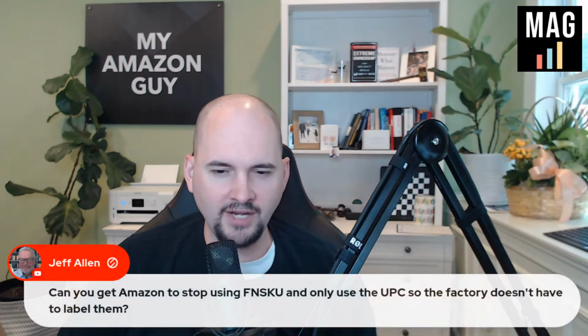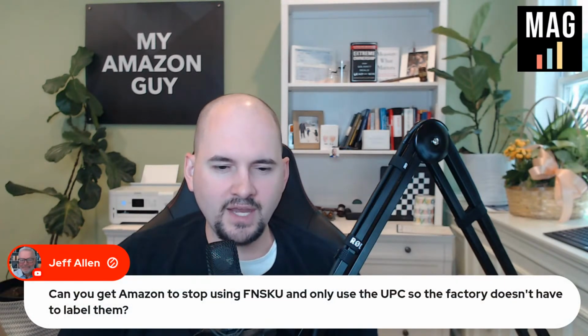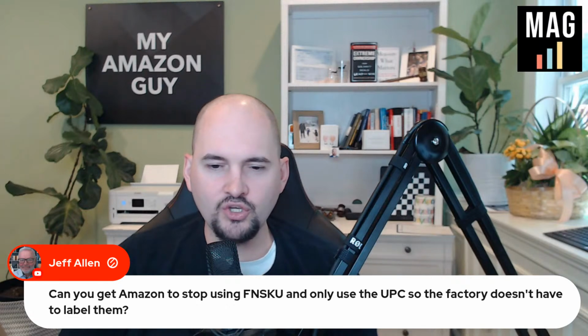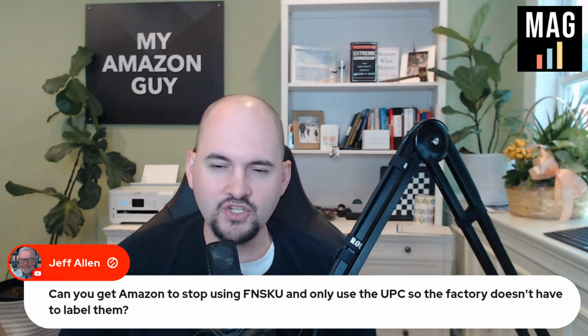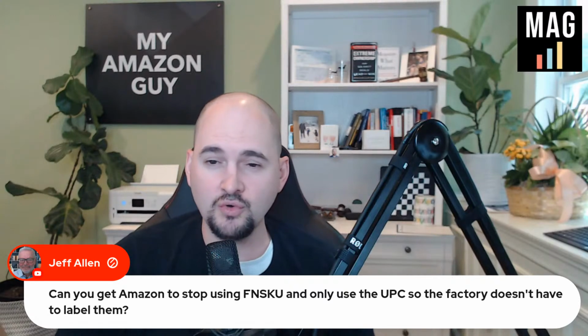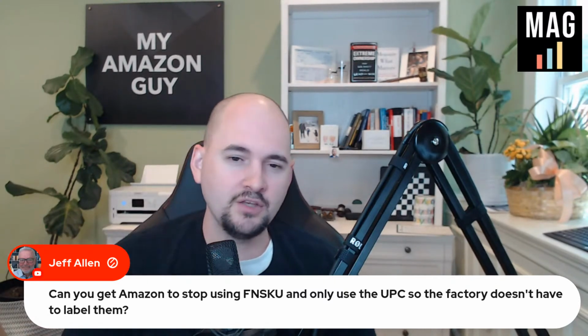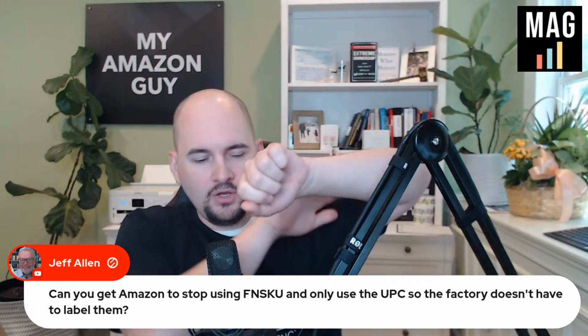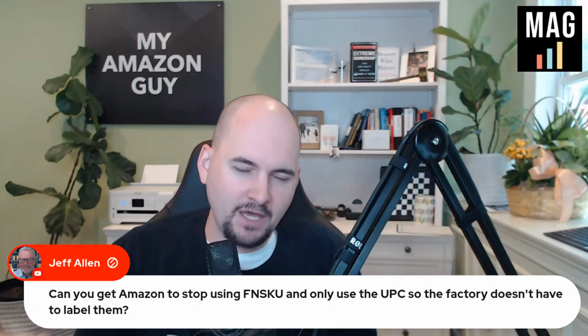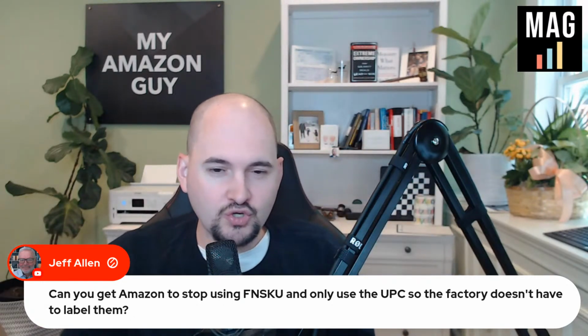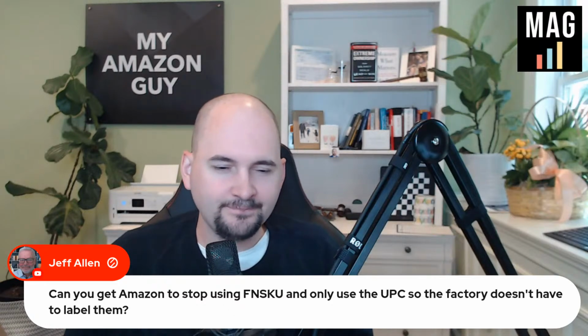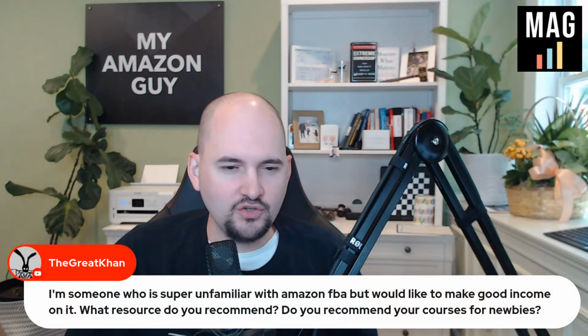Let's go lightning round. Can you get Amazon to stop using FNSKU and only use the UPC so the factory doesn't have to label them? Yes, but only in certain categories. You can create a new SKU and switch it to UPC label. This will not work in anything edible, consumable, or topical. So think lotions, creams, medical, and then consumable, grocery, supplements, all that stuff. Any other category can use UPC.